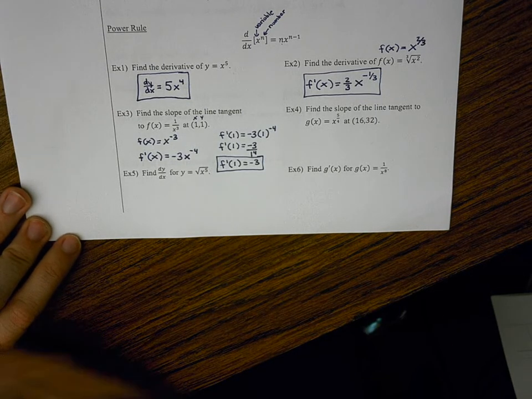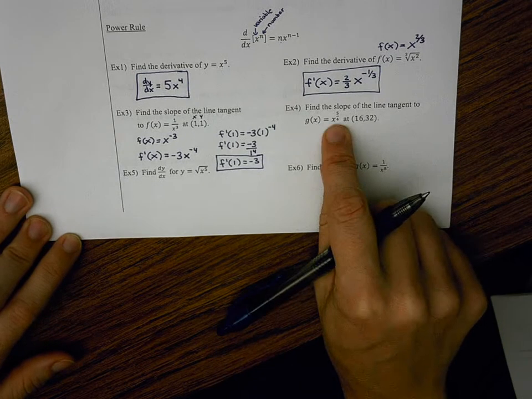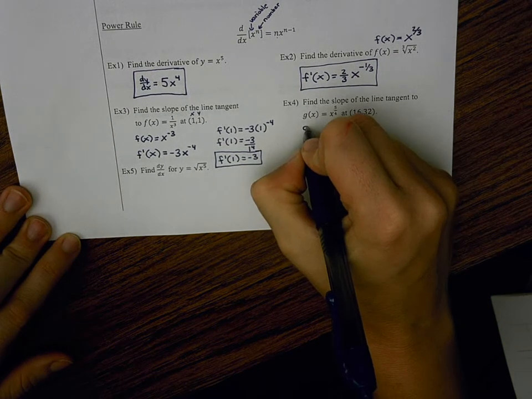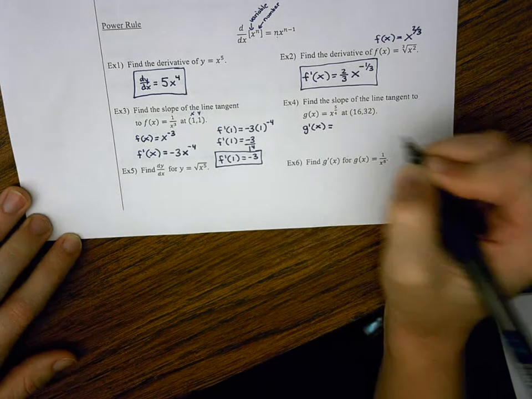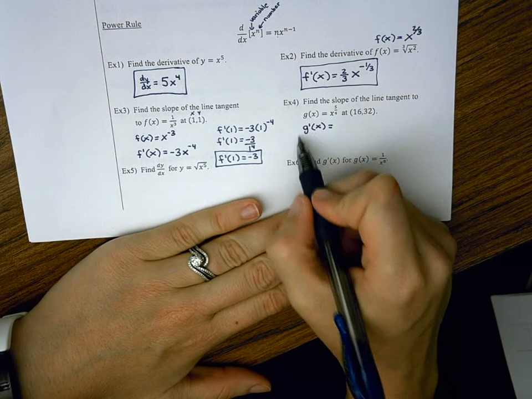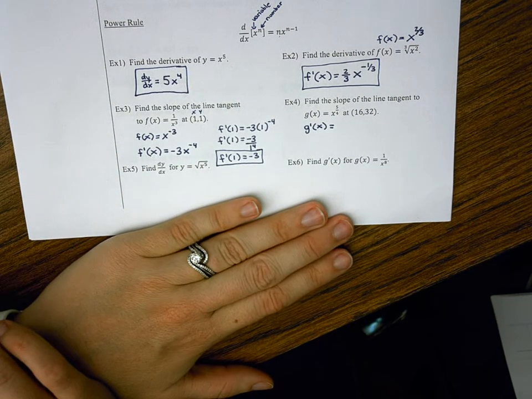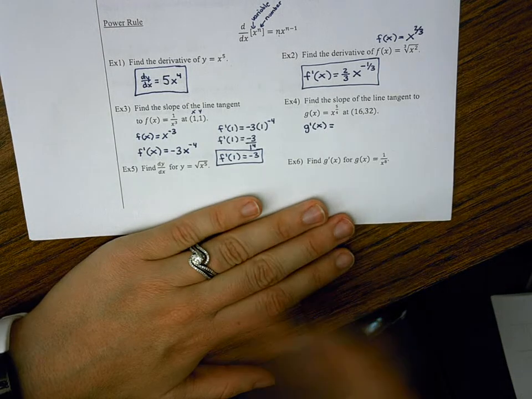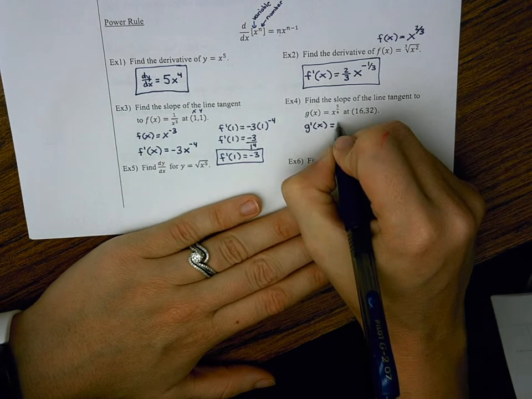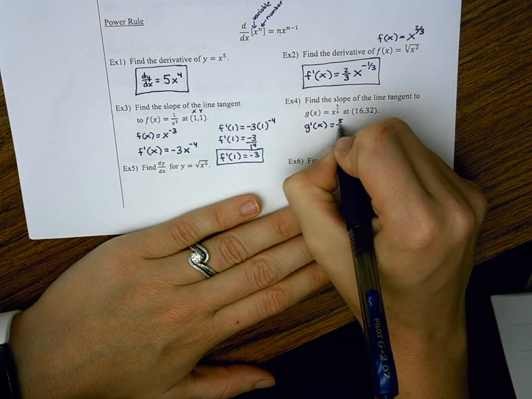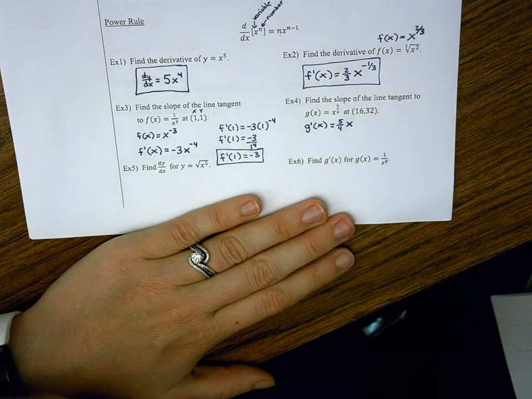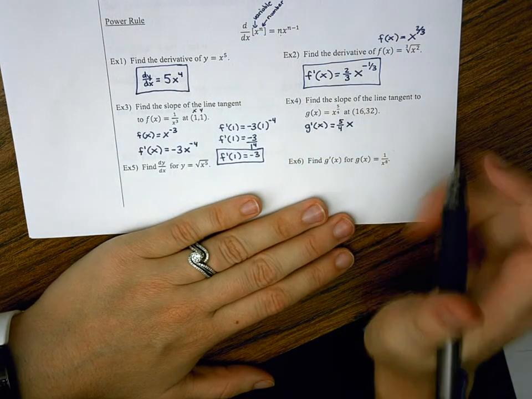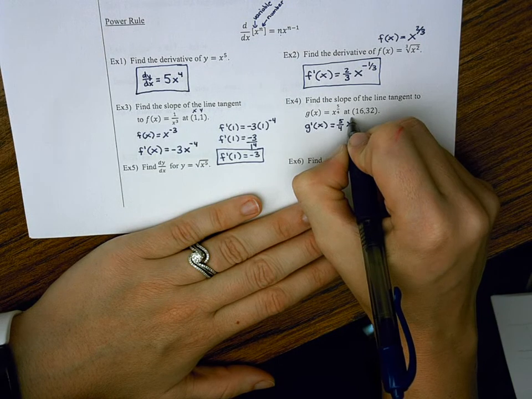Okay, so now we have a g of x in power rule form already, so we're good to go. We're going to call this one g prime of x. All right, make sure your function always matches. This wouldn't be f prime. This isn't an f of x. All right, so g prime equals, bring your exponent down as a coefficient, leave your base alone, and subtract 1 from the exponent. 5/4 minus 1 is 1/4.